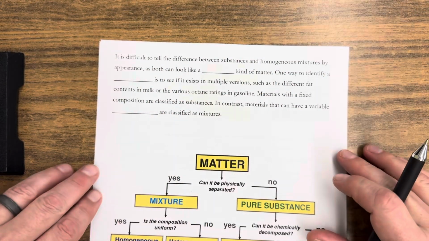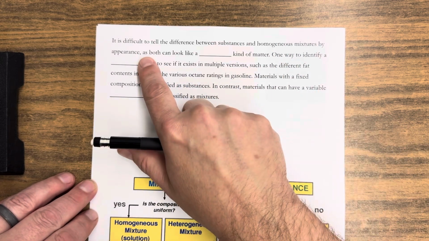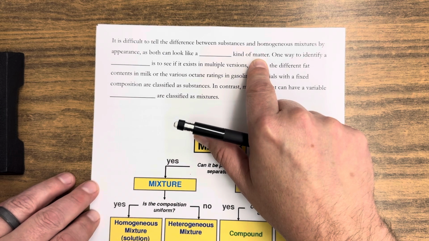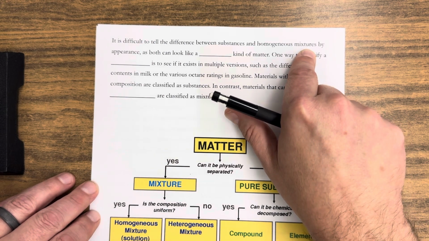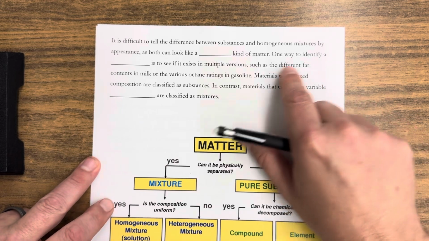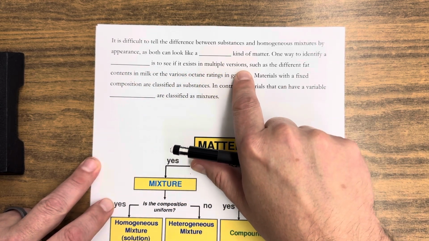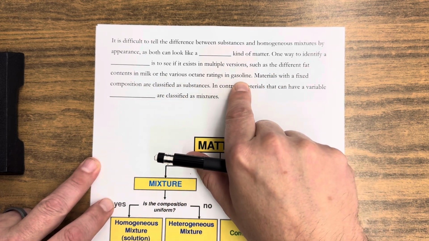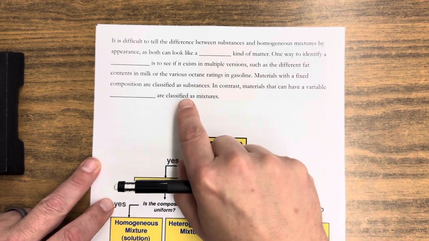It is difficult to tell the difference between substances and homogeneous mixtures by appearance, as both can look like a single kind of matter. So there are definitely mixtures that appear to be just like a compound or even an element. One way to identify a mixture is to see if it exists in multiple versions, such as the different fat contents in milk or the various octane ratings in gas. These are different versions of the same product, telling us that it is indeed a mixture.